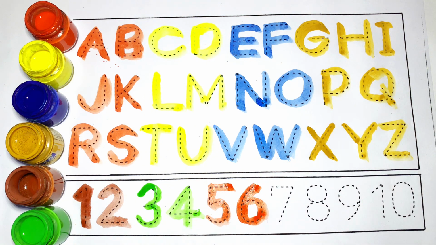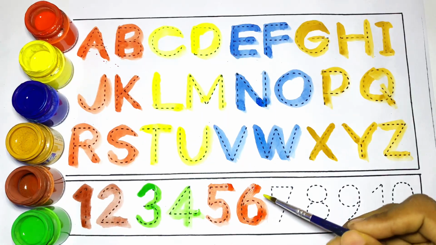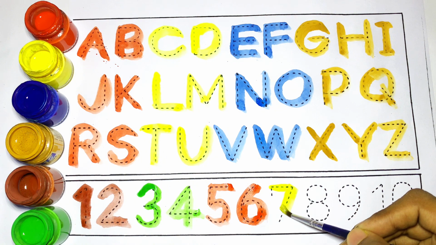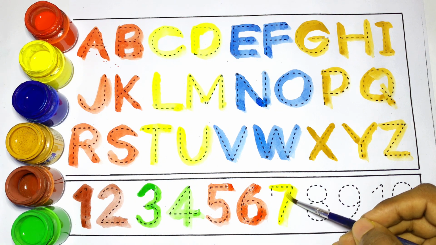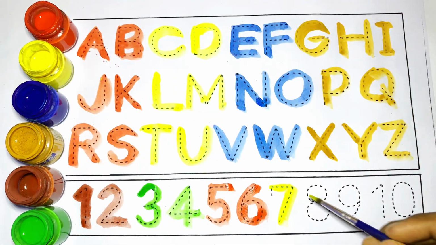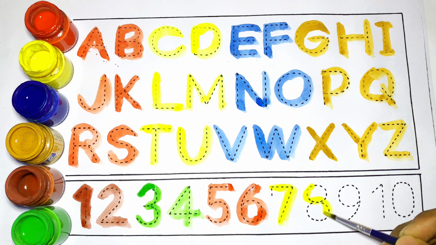Kids, next 7. The numbers of 7. And use yellow color. Kids, again use yellow color and draw 8. The numbers of 8.